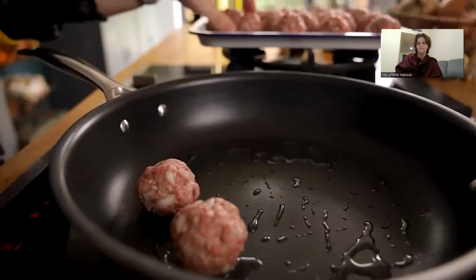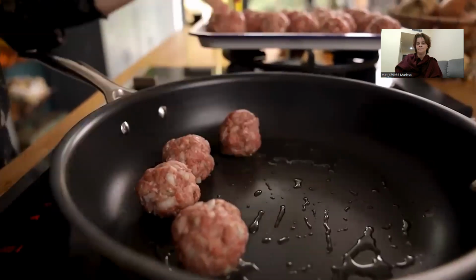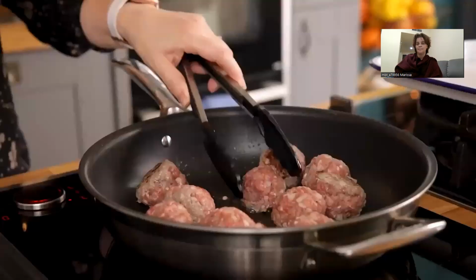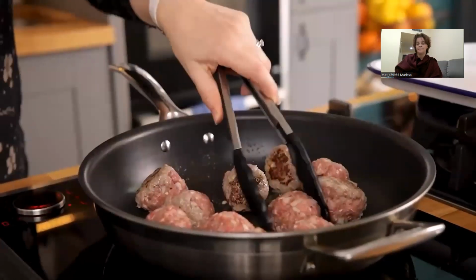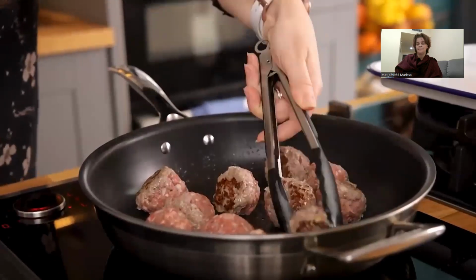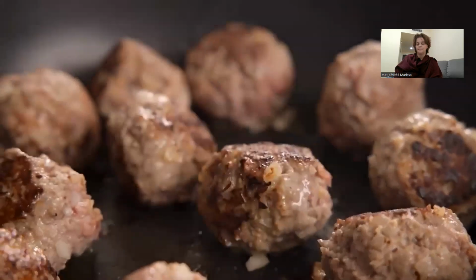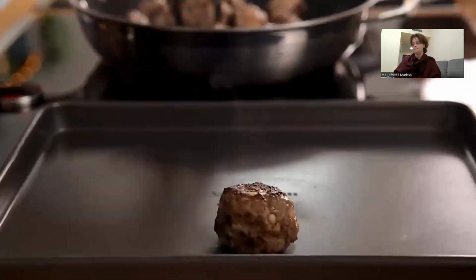Once we've made all the meatballs, we're going to fry them off. You might need to do this in 2 batches depending on the size of your pan. So we're going to start by adding a tablespoon of vegetable oil to a large frying pan. Add half of the meatballs to the pan and fry, turning occasionally until browned all over. Transfer the meatballs to a tray whilst we make the second batch.